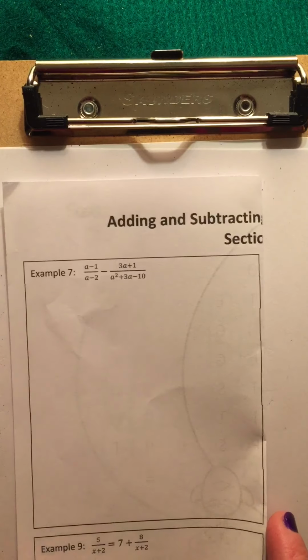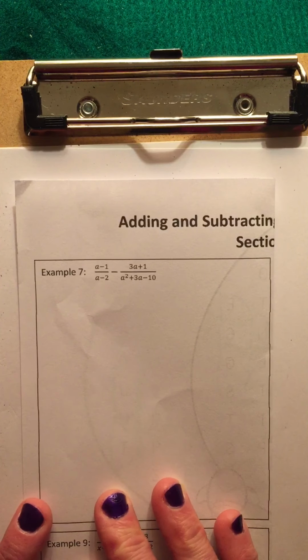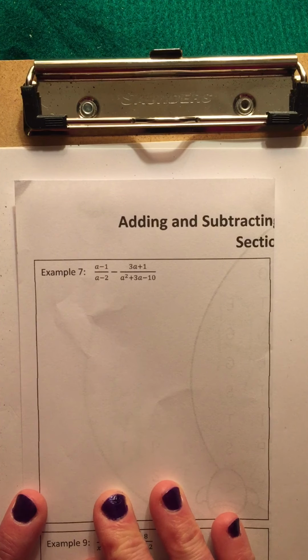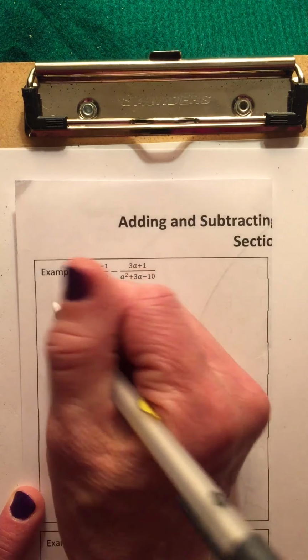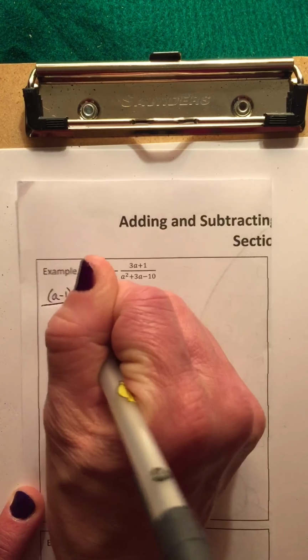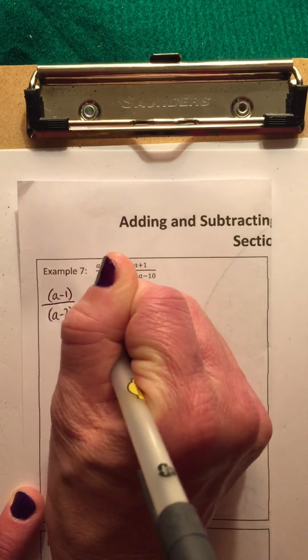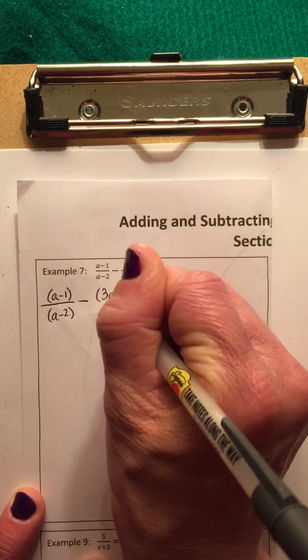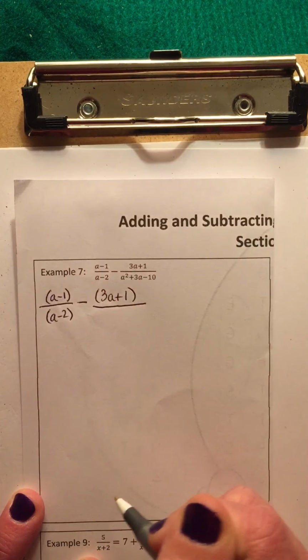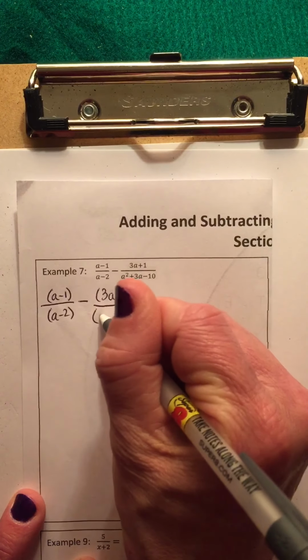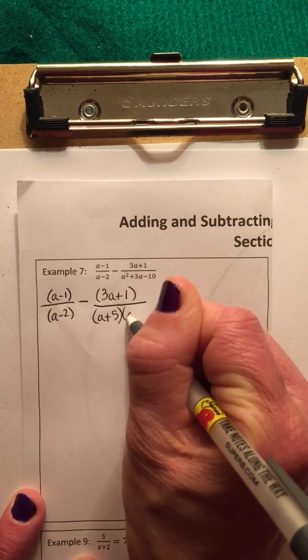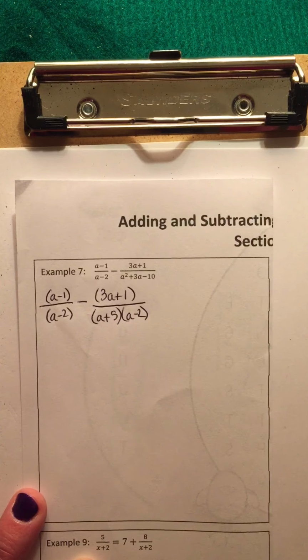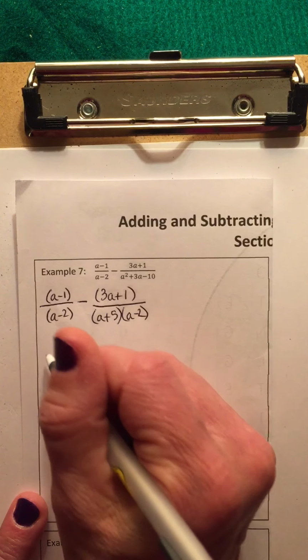With example 7, we get heavy into factoring. Let's remember to use parentheses, so we're going to rewrite as a minus 1 divided by a minus 2 minus 3a plus 1. Now factor that denominator into a plus 5 times a minus 2. Both denominators have an a minus 2. So the fraction on the left, we're going to multiply by a plus 5 over a plus 5.